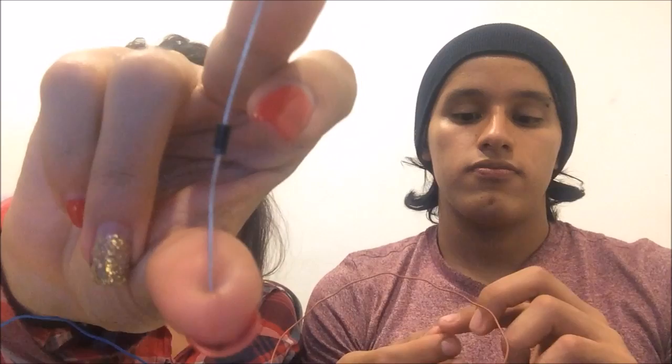Now we have the diode. Remember, all of them are different, but most of the time they look something like this, or at least similar. A diode is a two-terminal electronic component that conducts primarily in one direction. It has low resistance to flow of current in one direction and high resistance in the opposite direction.